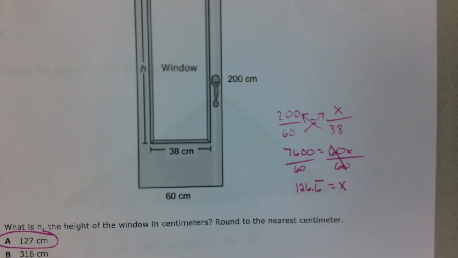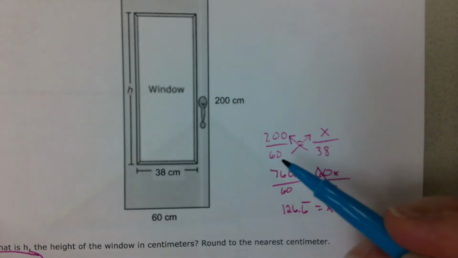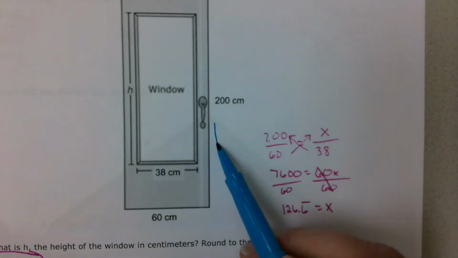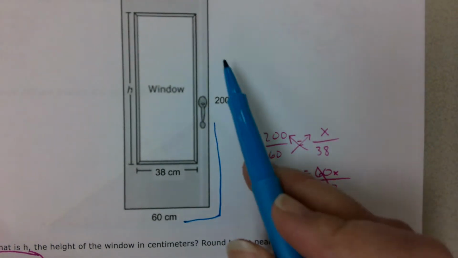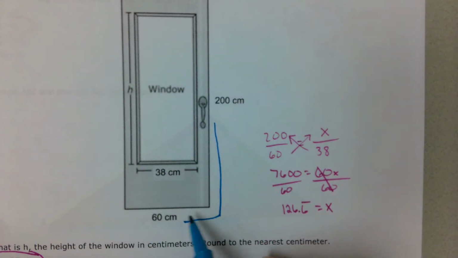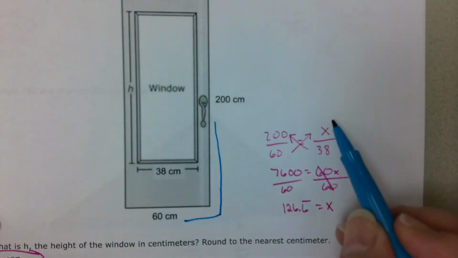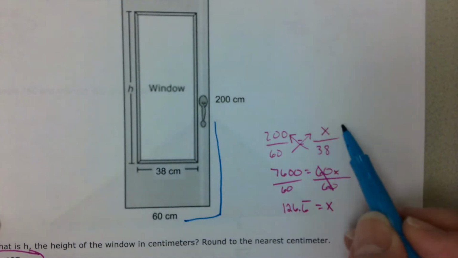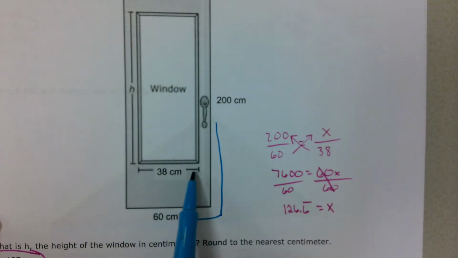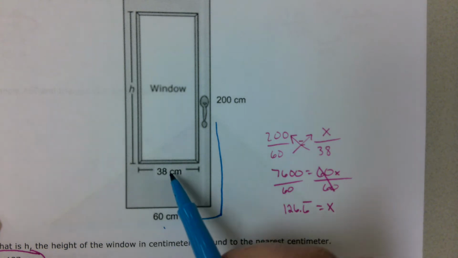All right, so we had to use our proportions, and I set up, this is the door, right? So I did the length, 200, over the 60 centimeters width. So I do not know my height, right? I don't know the height, so I put an h there, or an x there, I'm sorry. And then I put a 38 to my corresponding 60.